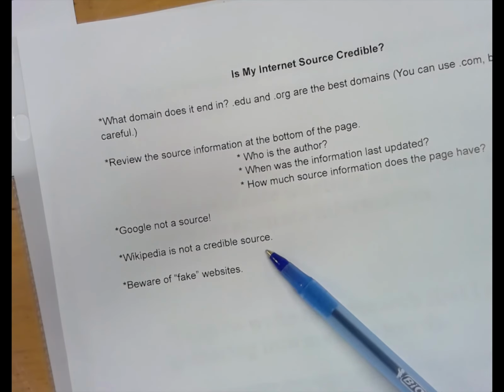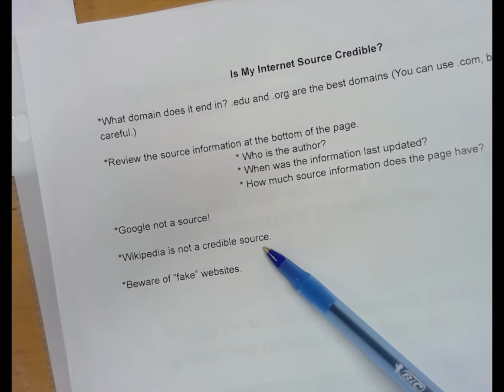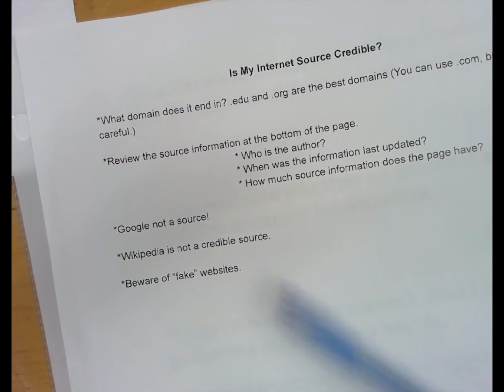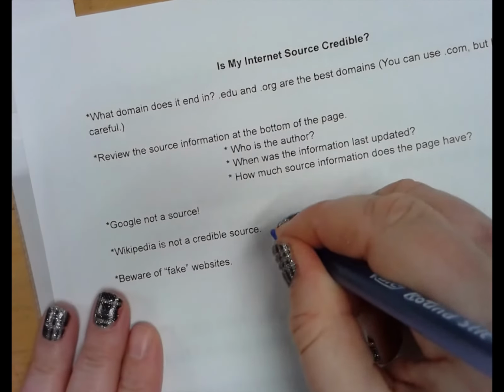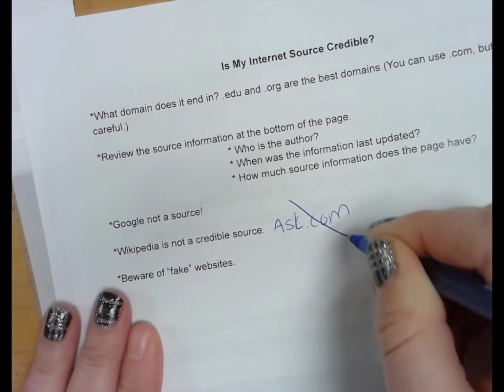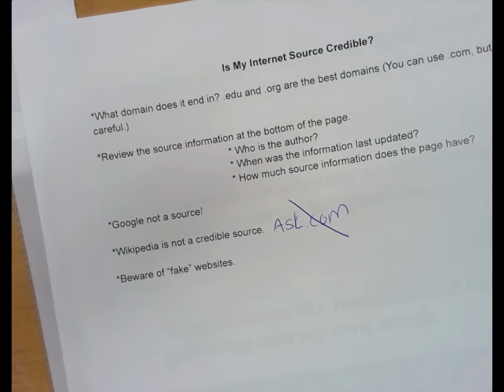Wikipedia is not a credible source. People can get on there and edit and change any information they want. You are not to use Wikipedia or ask.com. I'm going to cross that right out.